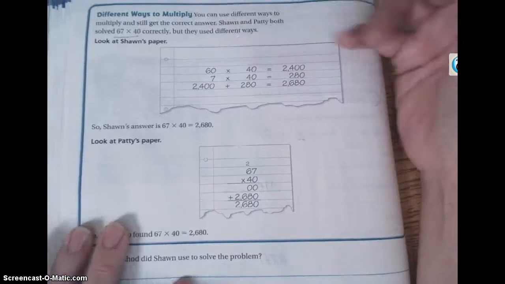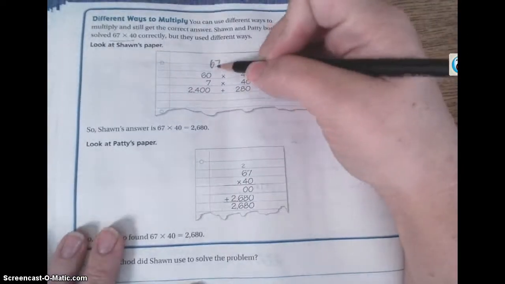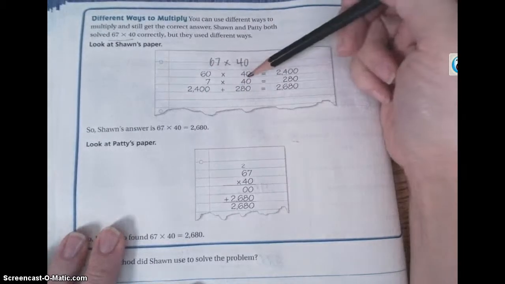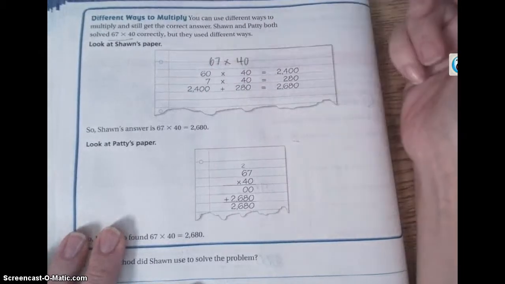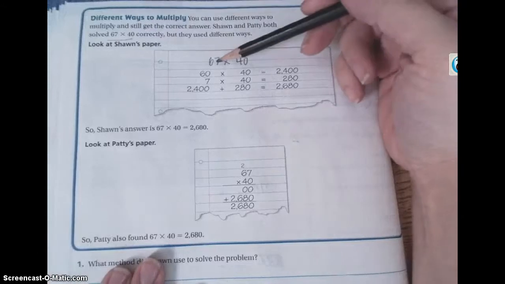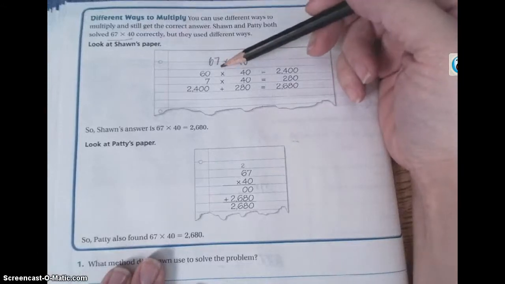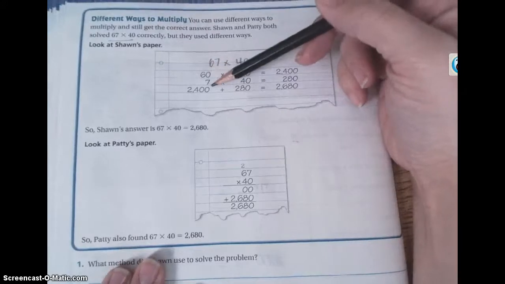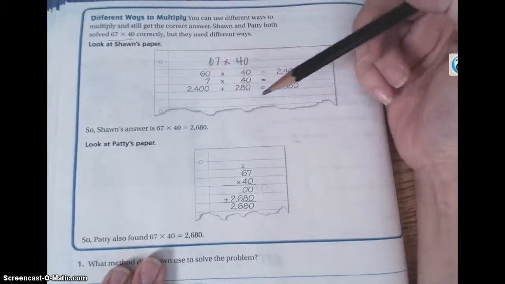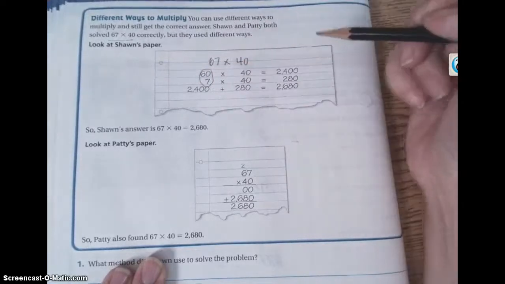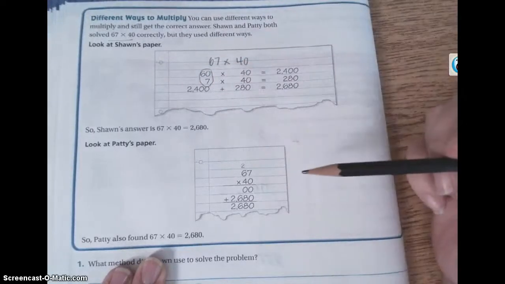The original problem was 67 times 40. I see where the 40 came from. Where did the 60 come from? Well, he broke apart the 67 factor into 6 tens, or 60, and 7 ones, or 7. So together this is 67 times 40, and they just added the partial products together.